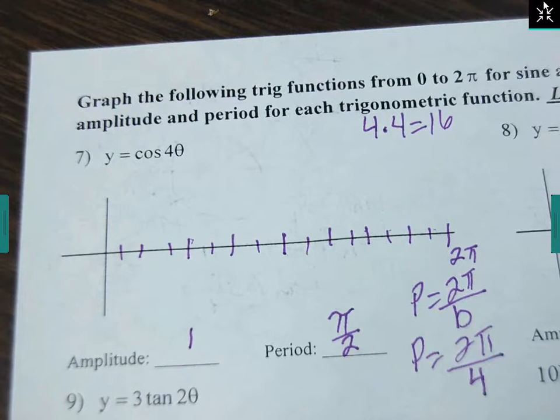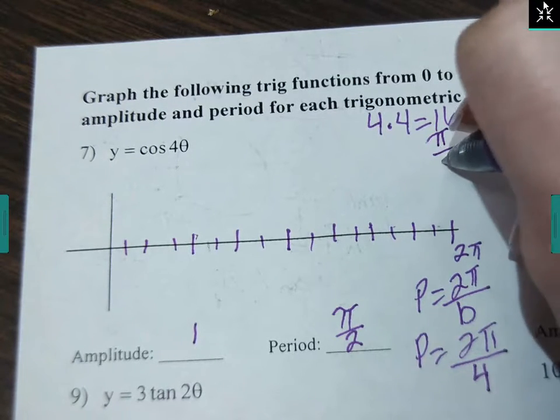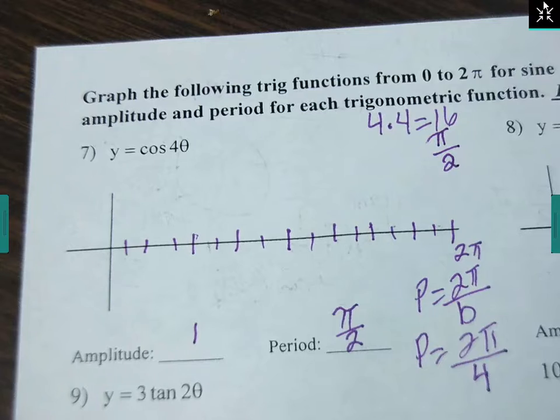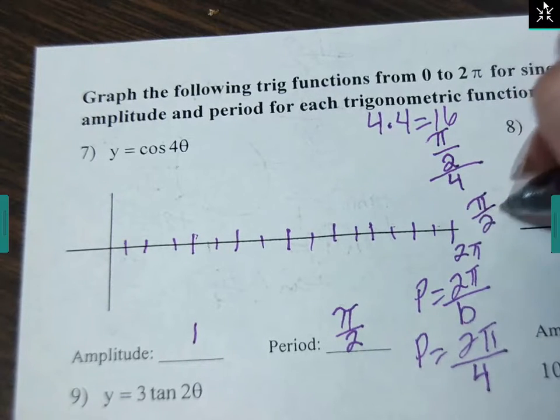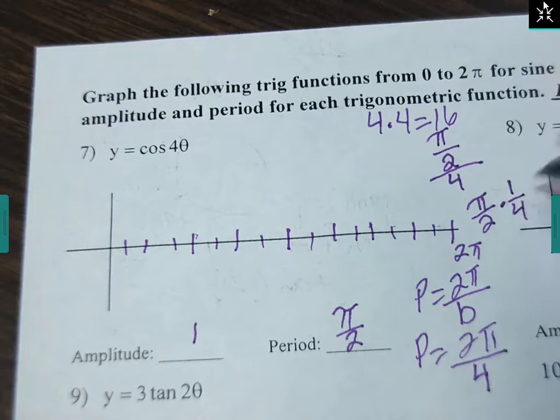How do we know what we're counting by? Yes, Naomi. Yes, you may. How do we know what we're counting by? Right. Period divided by 2 pi. And what's our period? Okay. Wait, isn't our period divided by 4? So this would be pi over 2 times what? Not 4 over 1, but 1 over 4. So that's pi over 8.